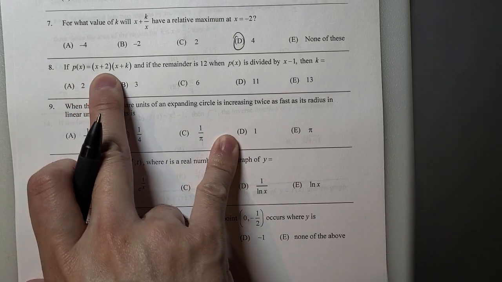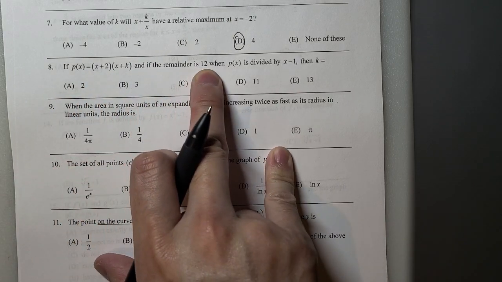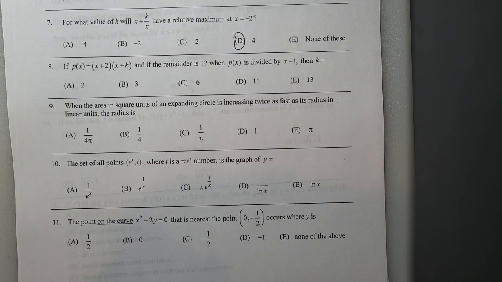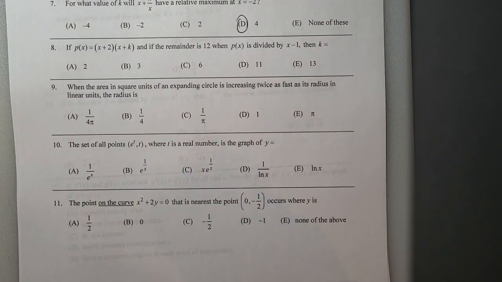If p of x is x plus 2 times x plus k, and if the remainder is 12 when p of x is divided by x minus 1, then k is equal to what? This one is more like an algebra type problem. In my opinion, I don't think they'll ask this in AP Calc AB. But I don't know what the current state of the course is or who the test writers are.